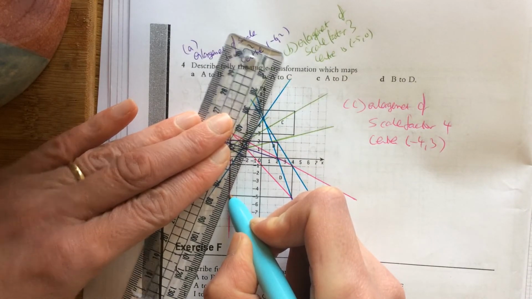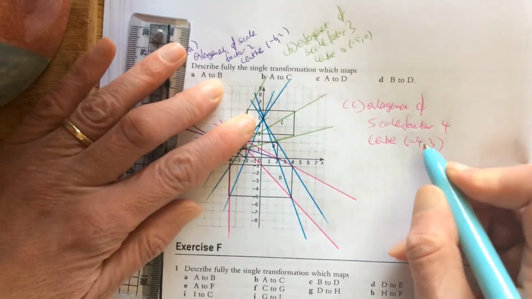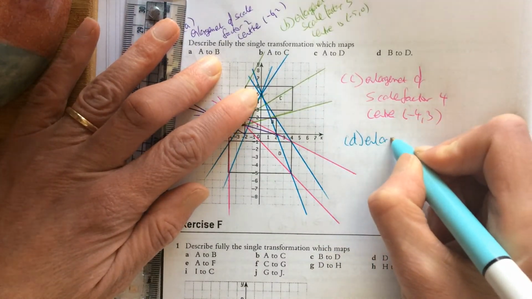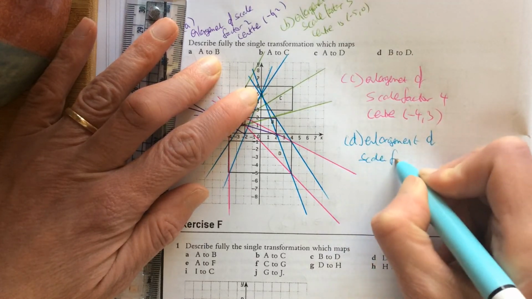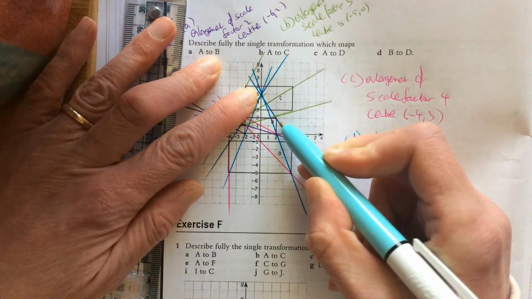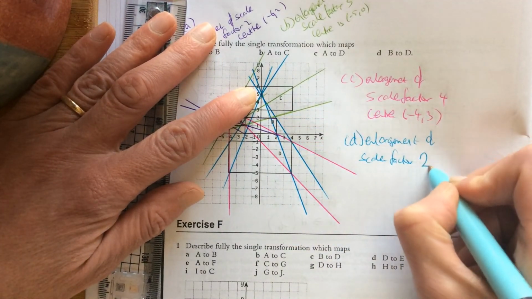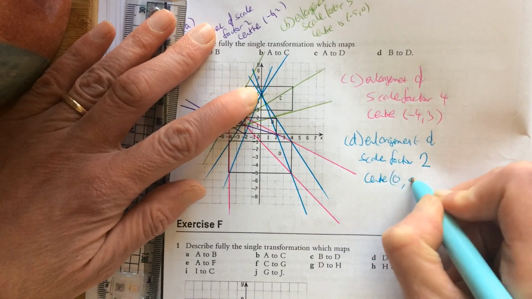And I've lost D again. But I think that's the centre. They all seem to be converging there. So it's enlargement of scale factor. Now what is it? B and D. B was 2 down and D's 4 down. So it's scale factor 2. And the centre's where my finger is, 0, 5.